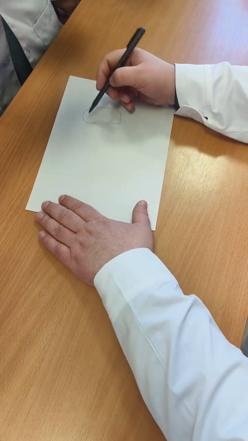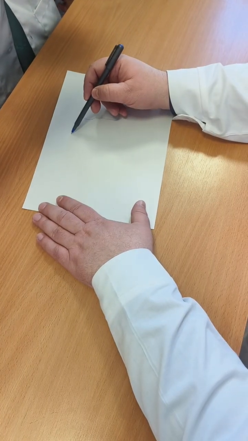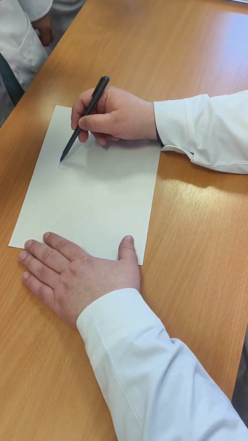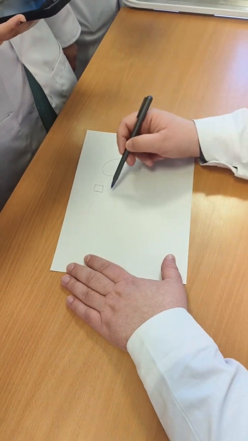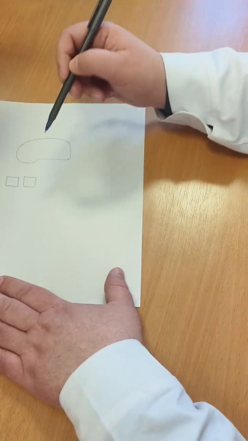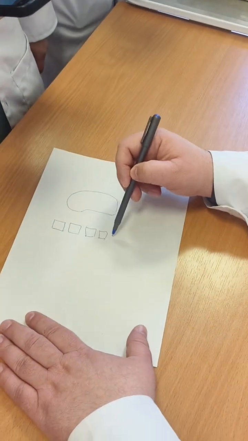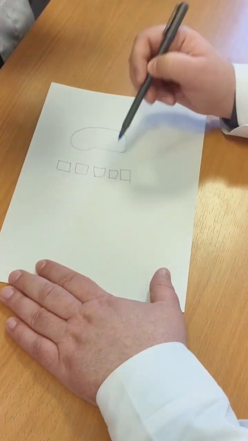Well, topography of the kidney. That is the 11th thoracic vertebra. Here is the 12th thoracic vertebra. First lumbar, second lumbar, and third lumbar.